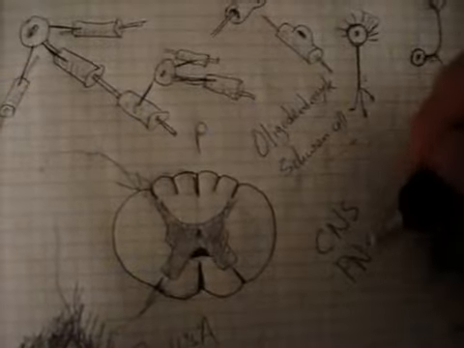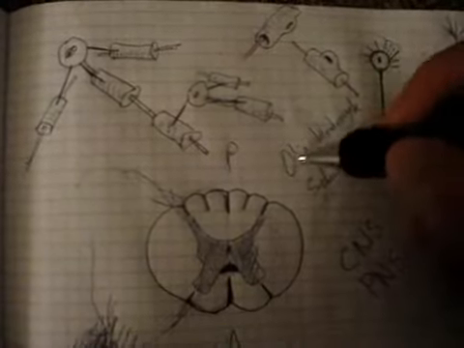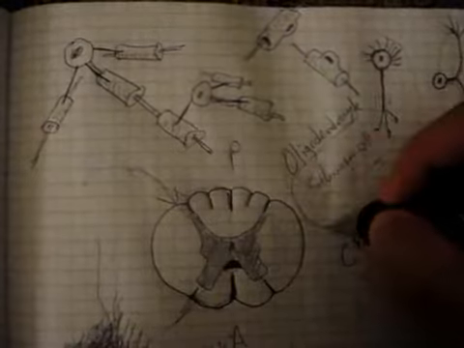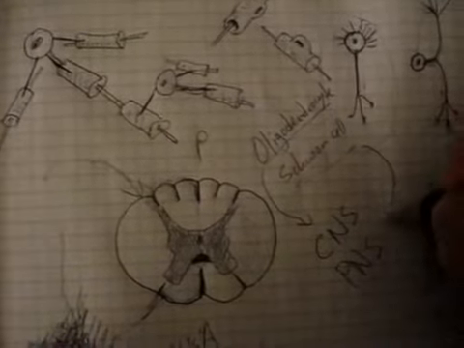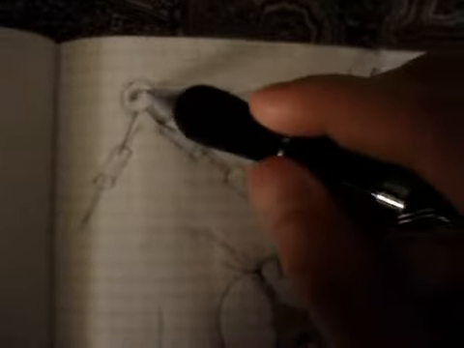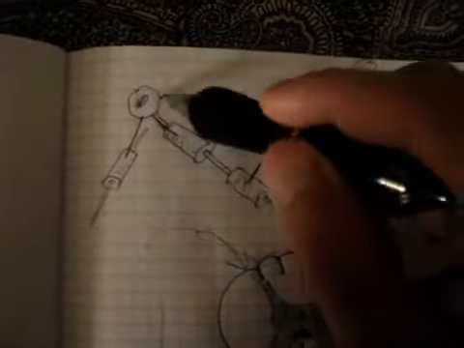Okay, we will talk about the difference in the next part. But at the moment, I want to just talk about these two cells: oligodendrocyte in the central nervous system, Schwann cell in the peripheral nervous system. Oligodendrocyte, I have drawn it here. So there is the cell, there's the nucleus, the cell body, the nucleus, and the process coming down here.